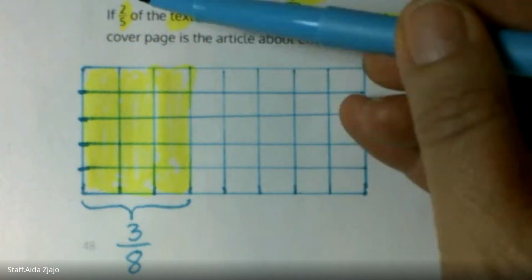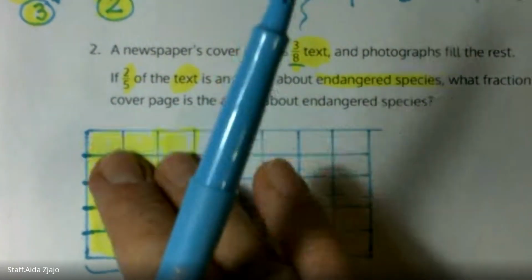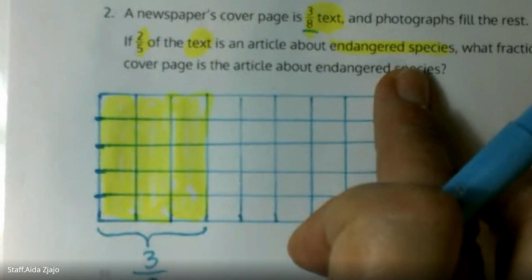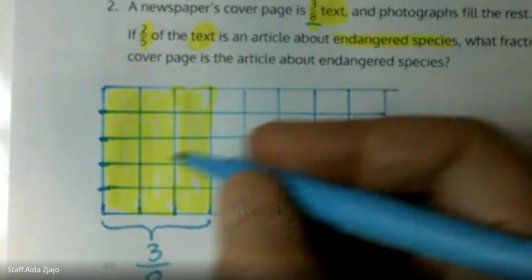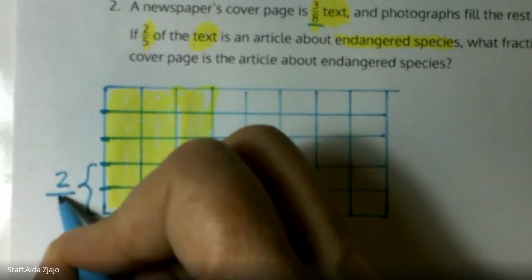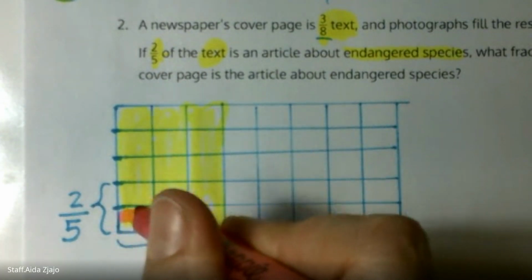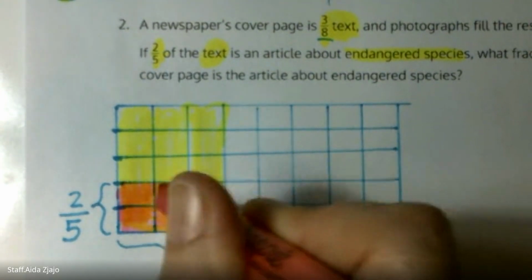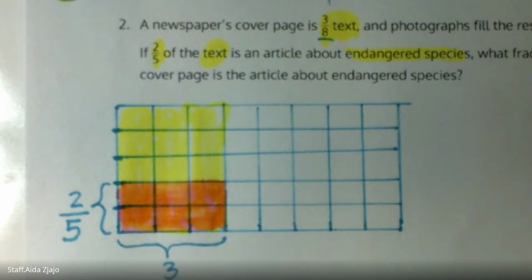But they don't want all of this to be text. 3/8 are text, this part. But of that, 2/5 are about endangered species. So 1/5, 2/5, 3/5, 4/5, 5/5. I don't need all 5/5. I need only these 2/5. So now I'm going to use my pink, and this is the part that is our answer. 2/5 of that part is our answer.